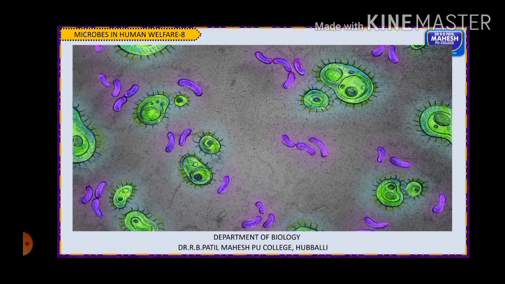But by studying this, we can say that yes, microbes are also beneficial to mankind. There are different uses of microbes in the development of mankind. Okay, so in this chapter, children, study the use of microbes in the different fields. Those are the important points that you have to remember here.